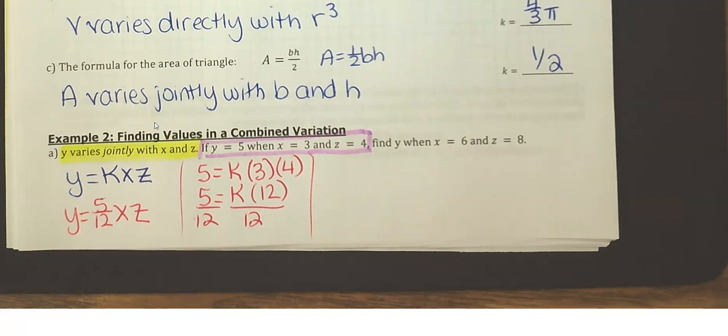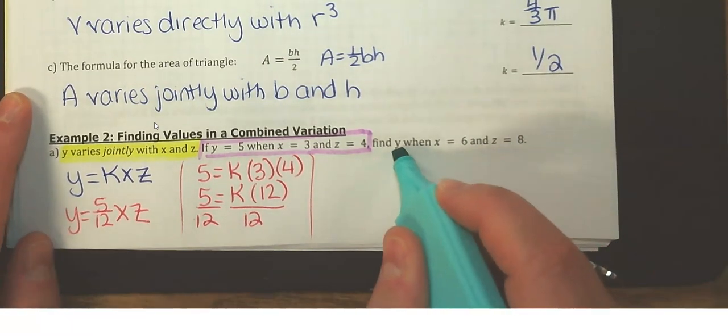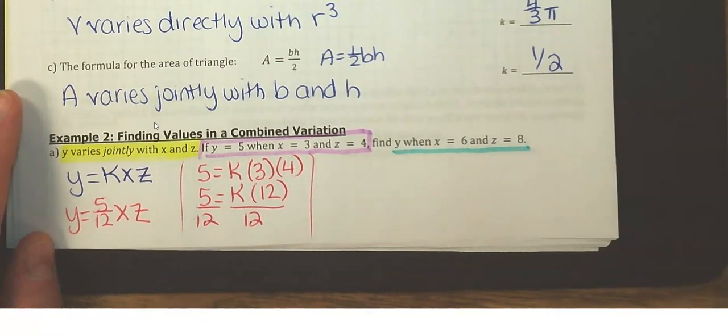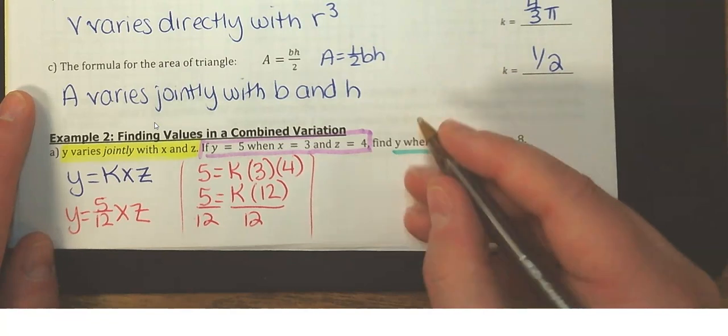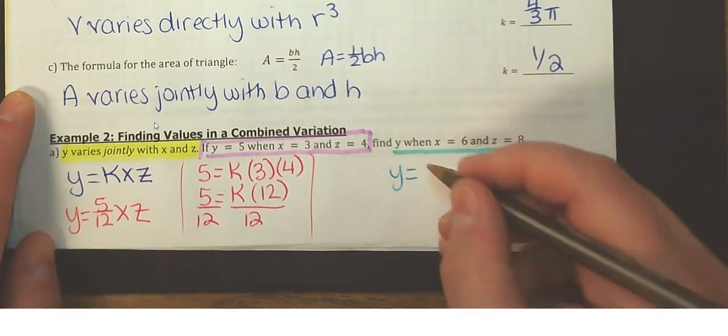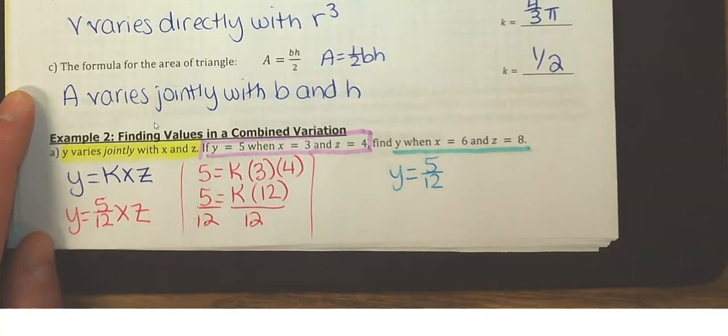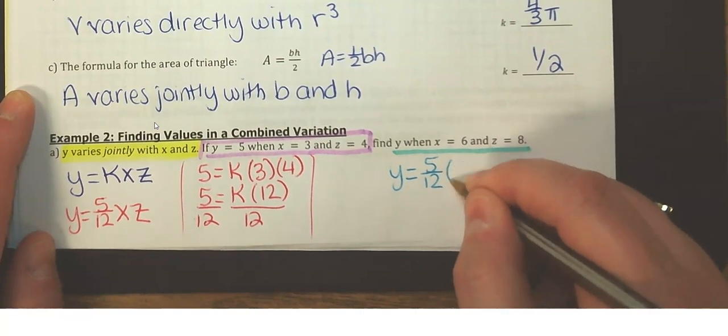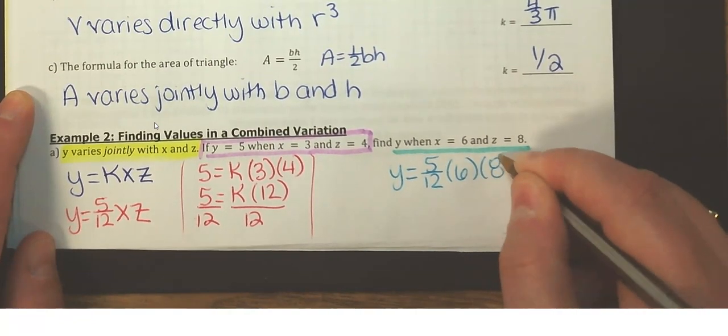Then this is really similar to what we were doing in our last lesson. They're going to ask you a secondary question. Basically, once you figure out that k value, find something else. So this one says, find y when x is 6 and z is 8. We have all the information we need to do this. The k value is that 5/12 we just solved for. X is supposed to be 6 and z is supposed to be 8.